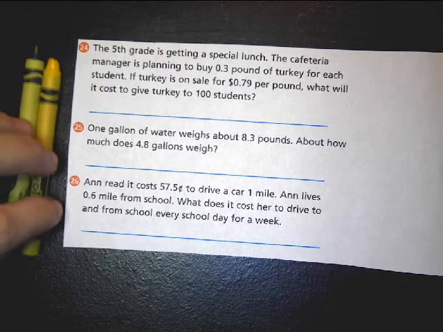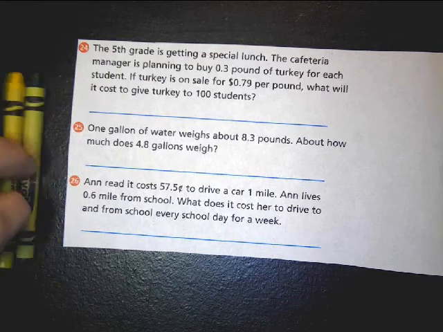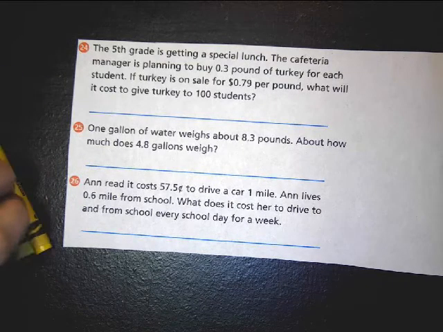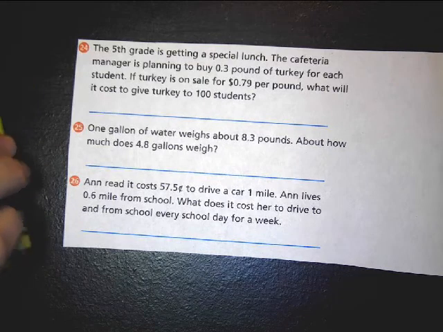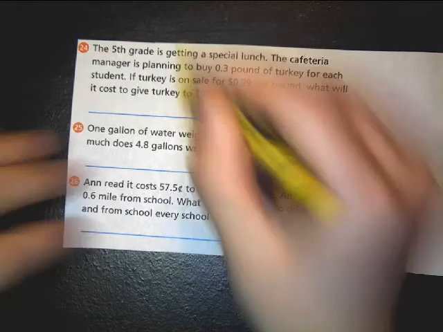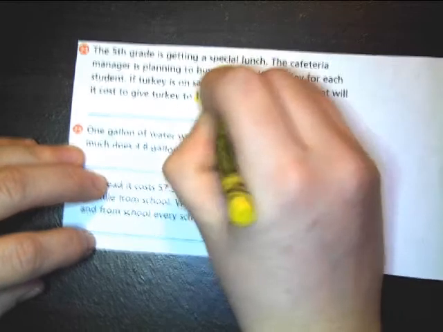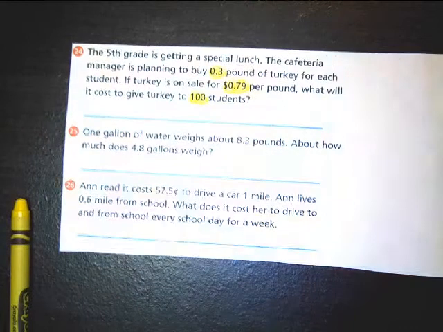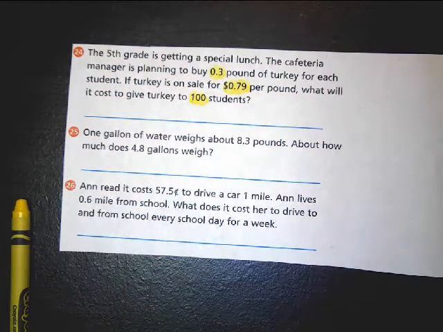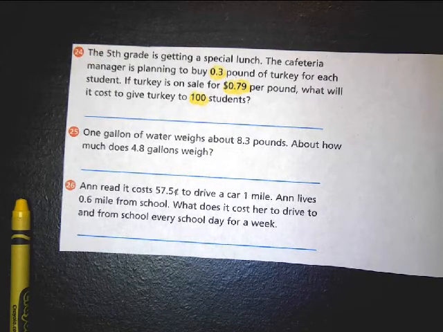Number 24, the 5th grade is getting a special lunch. Don't you wish that was true? The cafeteria manager is planning to buy 0.3 pound of turkey for each student. If turkey is on sale for 79 cents per pound, what will it cost to give turkey to 100 students? Whoa, we got a lot going on here, right? Think about it. I've got 3 numbers here. Let's highlight all of them in yellow. 0.3, 0.79, and 100. Each student is going to get 0.3 pound of turkey. How many students are they giving it to?